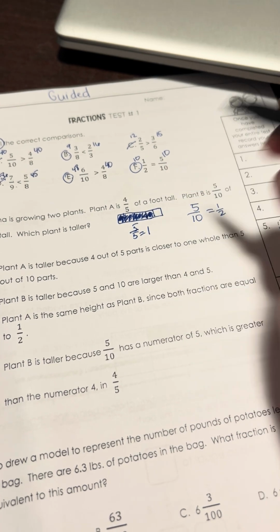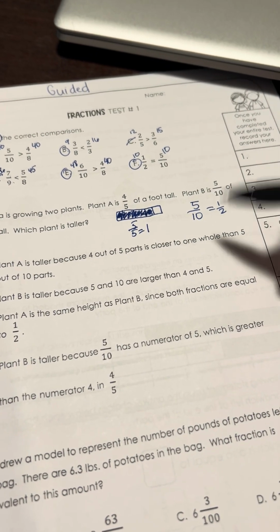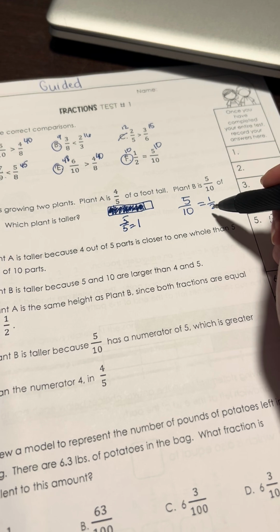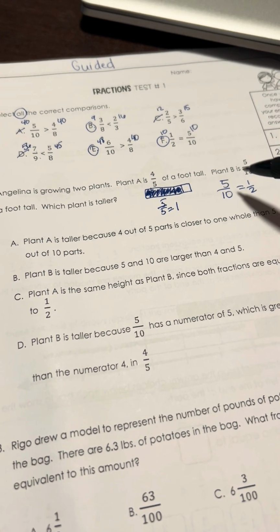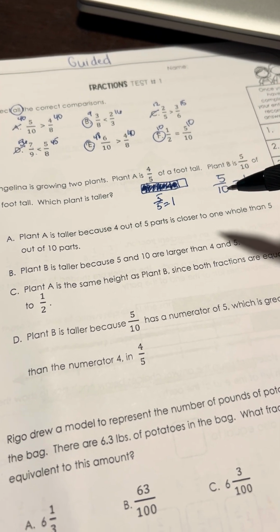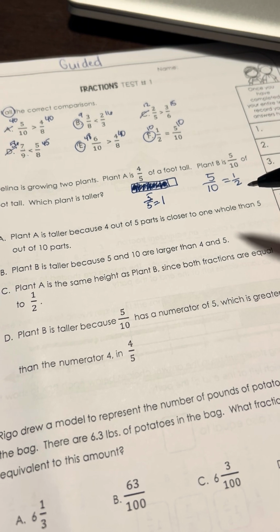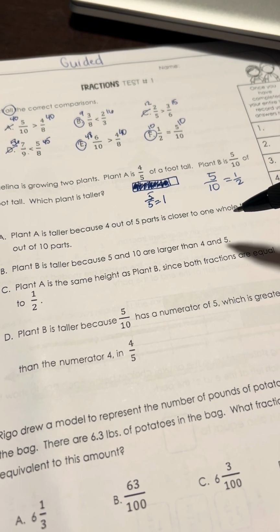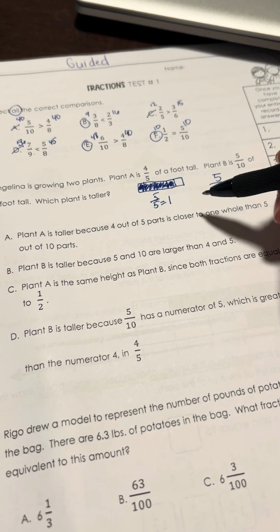So we're pretty close to one whole, but we're not one whole. And then 5/10 is 1/2. So this is saying plant A is taller because 4 out of 5 parts is closer to one whole than 5 out of 10 parts. Okay, that might be right.